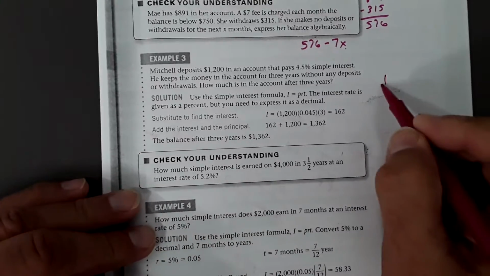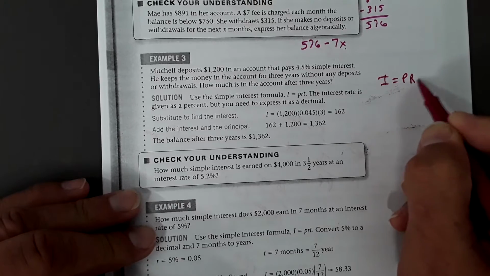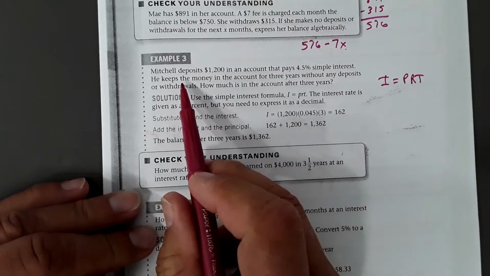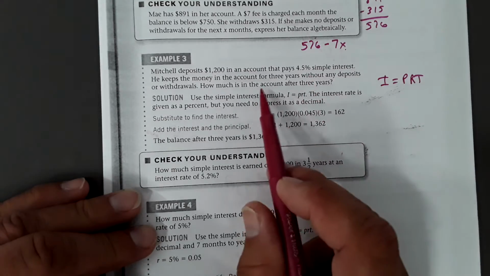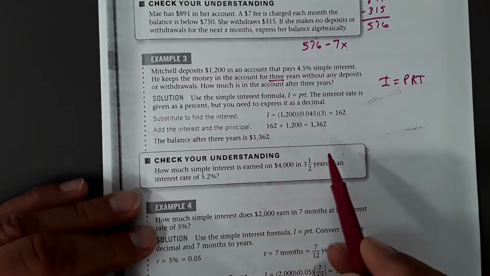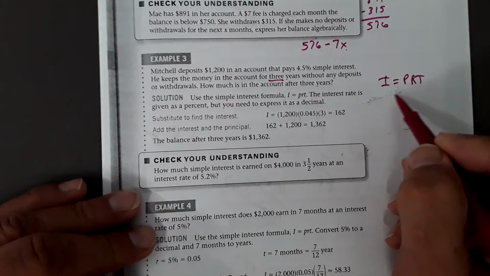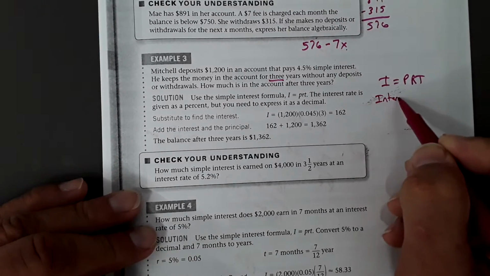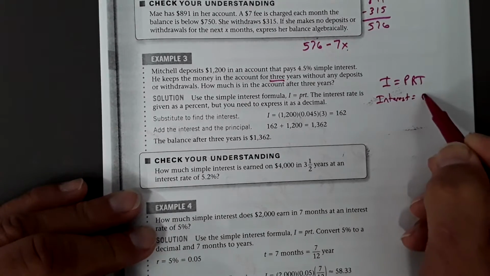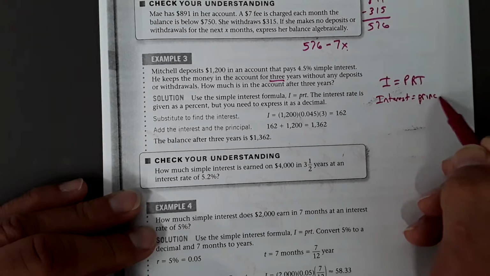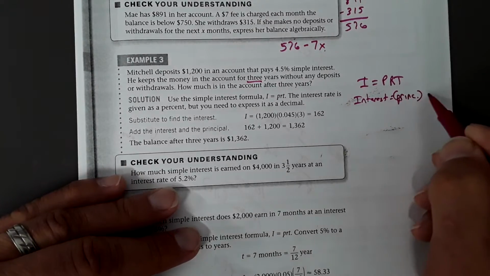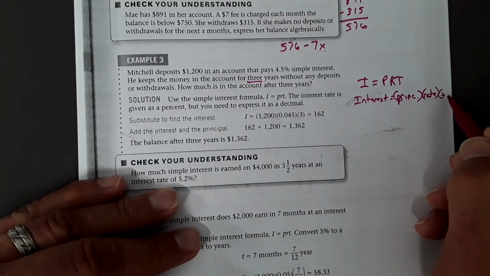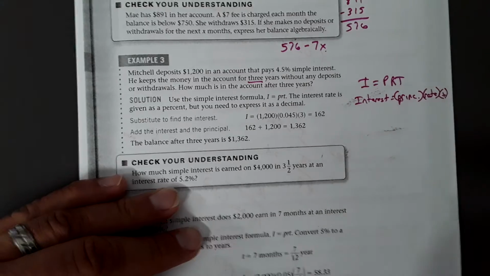All right. This is where we're going to use this formula, I equals PRT. Mitchell deposits $1,200. It pays 4.5% simple interest. He keeps the money in the account for 3 years without any deposits. So what this formula says is the interest that you earn depends on the amount of principal that you put in. That's the dollar amount you put in, times the rate as a decimal, times the time.